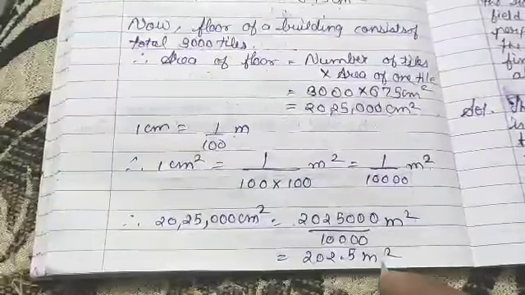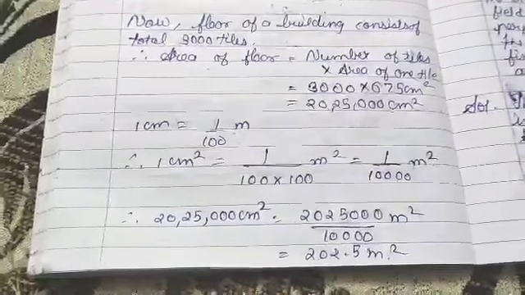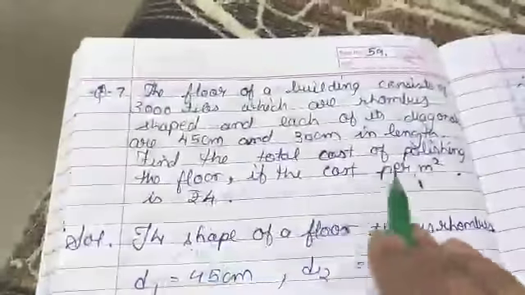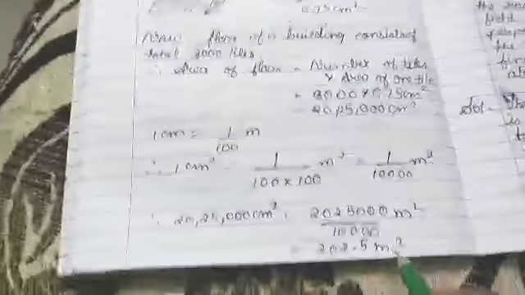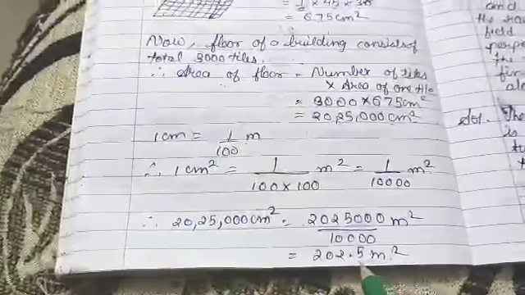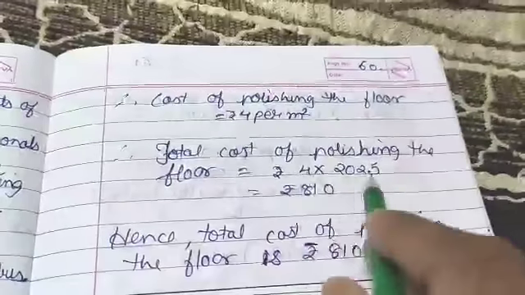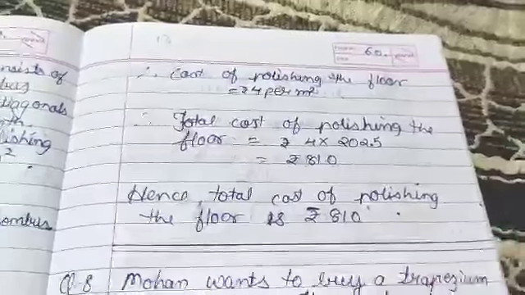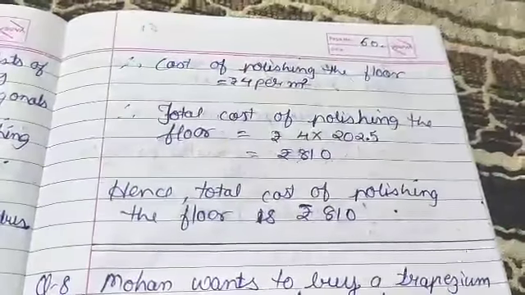It's very simple, dear student. Now you have to multiply this 202.5 with 4, because the cost of polishing is rupees 4 per meter square, and the total area of the 3000 tiles is 202.5. When you multiply with 4, you will get 810 rupees. Hence the total cost of polishing the floor is 810 rupees.